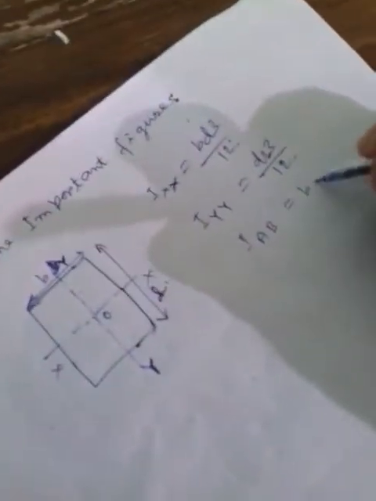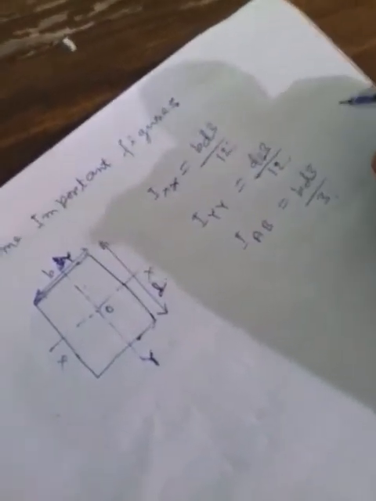And about any other axis AB parallel to the x-axis, IAB equals bd cubed by 12. This is your formula.